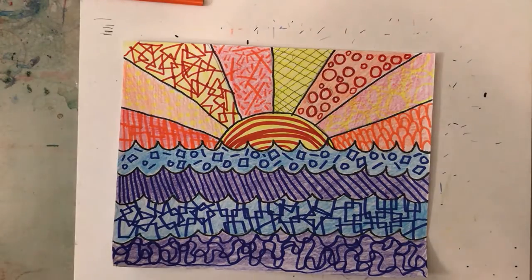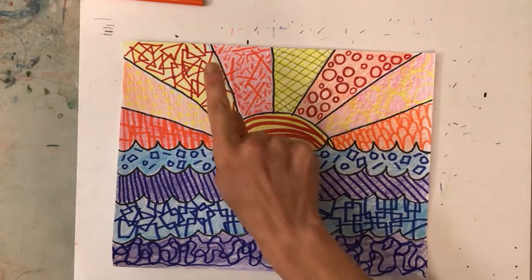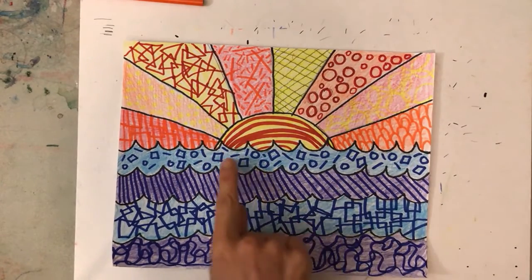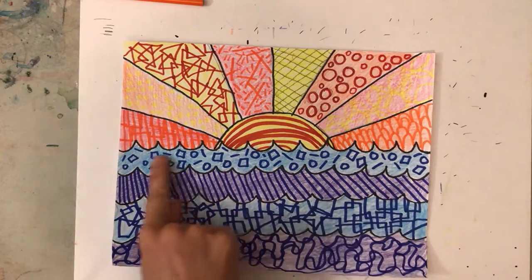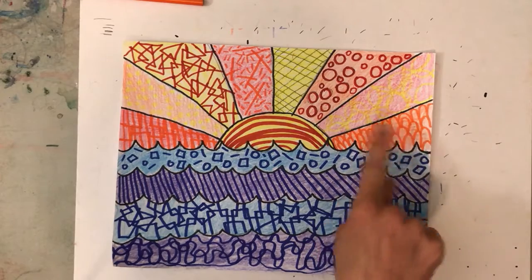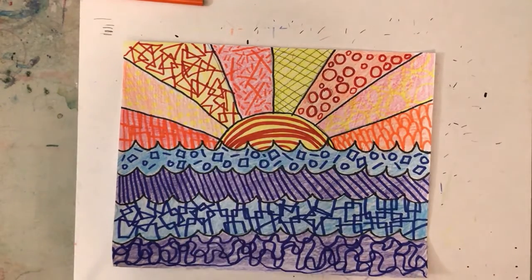Okay, here is my finished drawing with all the colored pencils in the background. Again, I just want to say one more time, make sure that there is only one color in each section. You can, though, play with the background color and the foreground color. You can have them be different, as I did in several of them, which is kind of fun to do as well. So yes, there are a lot of possibilities for this project. I really hope you have fun making it.